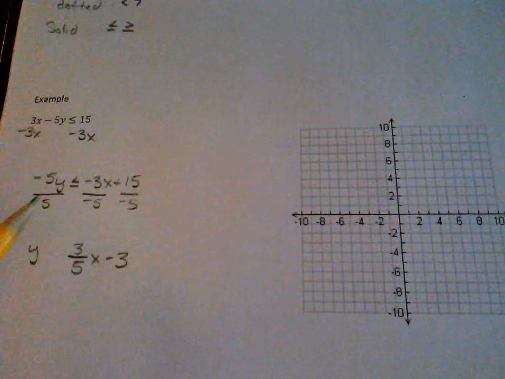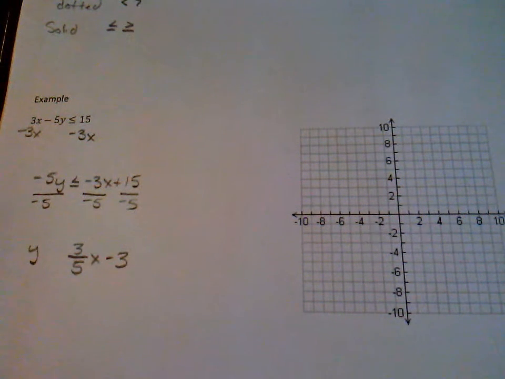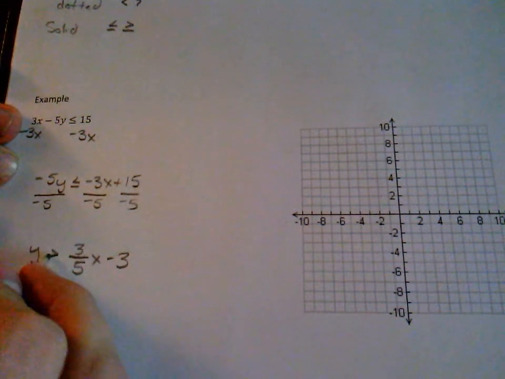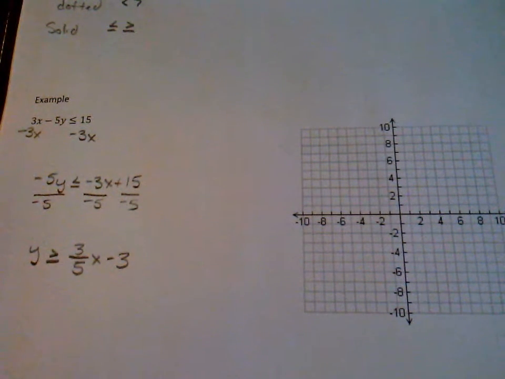Now I want you to think about what happens to this sign. If you figured it out, it should flip because we just divided by a negative. So it flips this way. Okay?